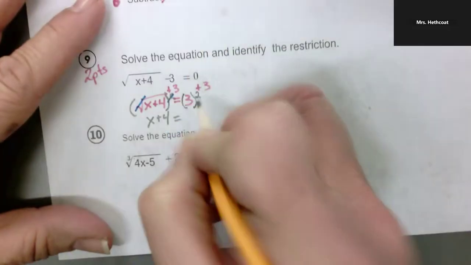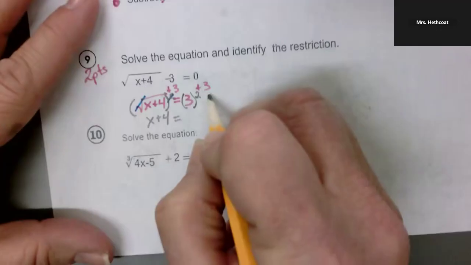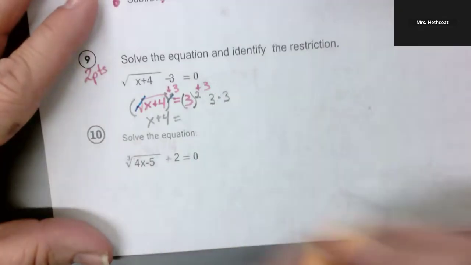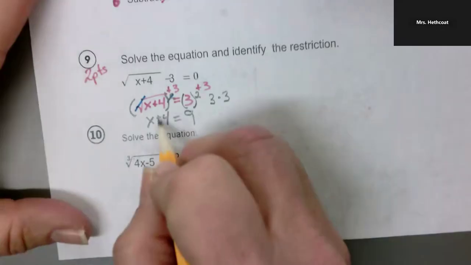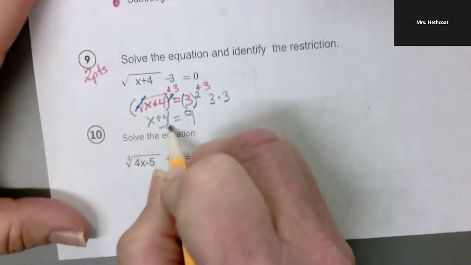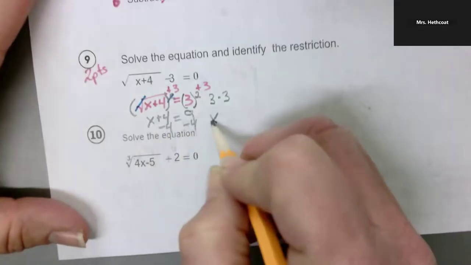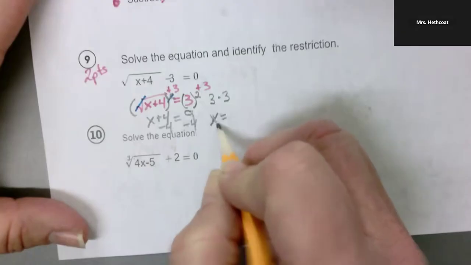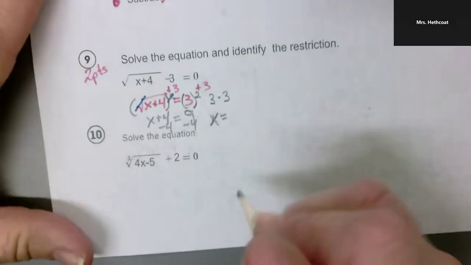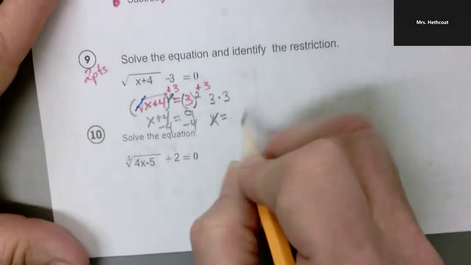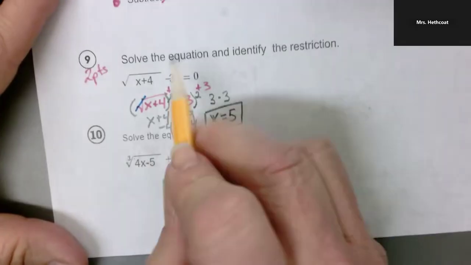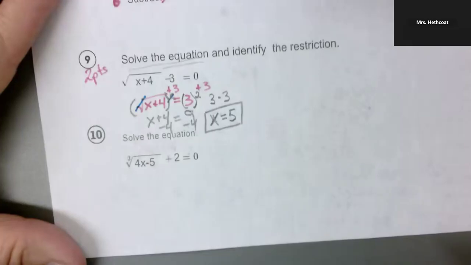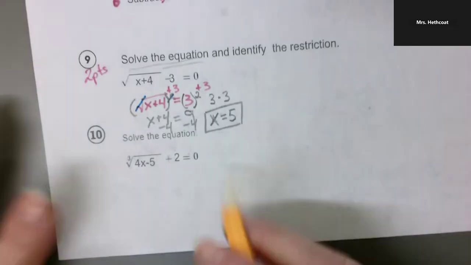So now I have 3 squared. 3 squared means 3 times 3, which is 9. From there, I can go x plus 4. We're going to go minus 4 to each side, and we get x equals 9 minus 4. Look at that, first grade math in our Algebra 2 again. 9 minus 4 is 5, and that is the answer to the solve the equation part, right? Thank you for putting the box around it, super helpful.